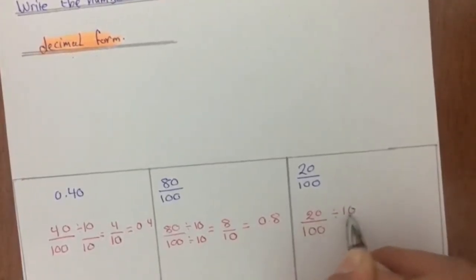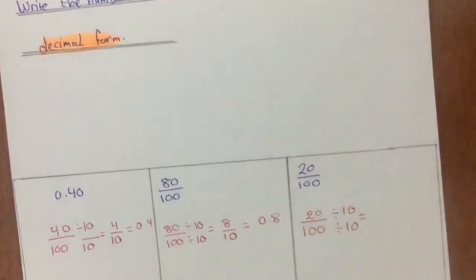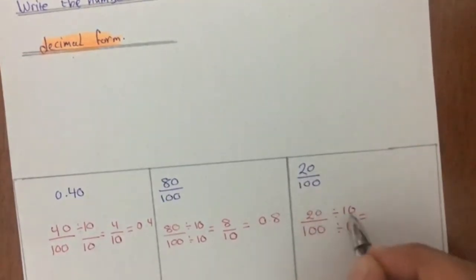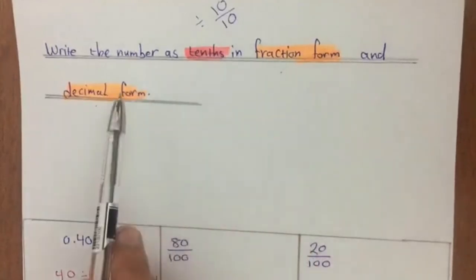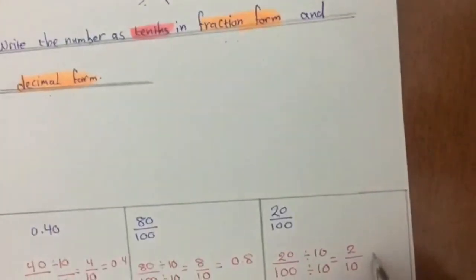I need to divide both numerator and denominator by 10 to write it as tenths. 20 divided by 10, it will be 2 out of 10. This is in fraction form. In decimal form, it's 2 tenths.